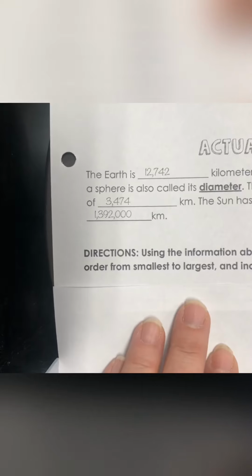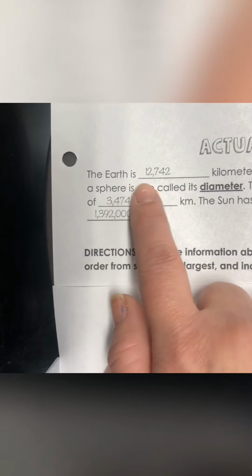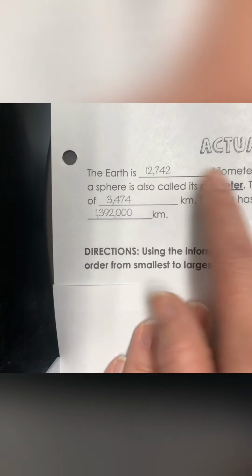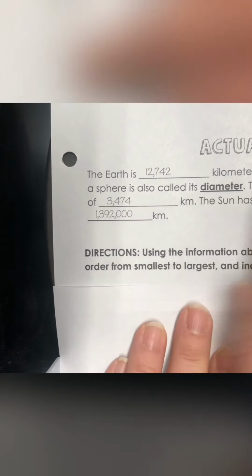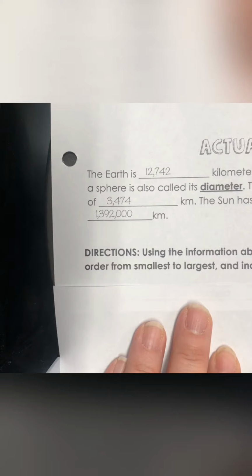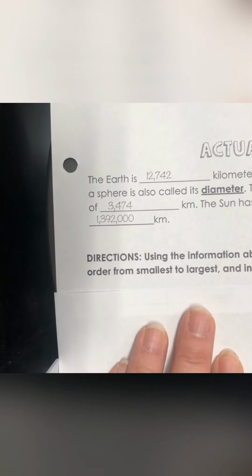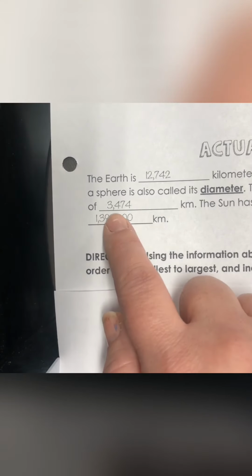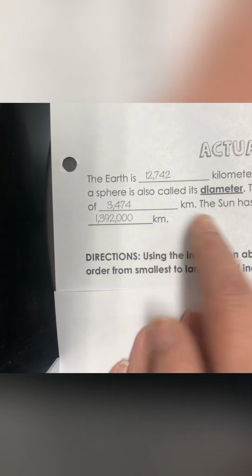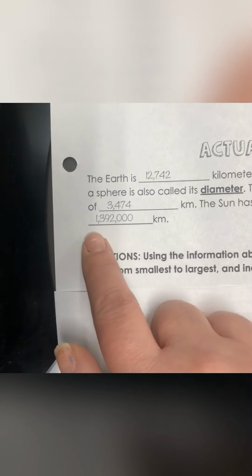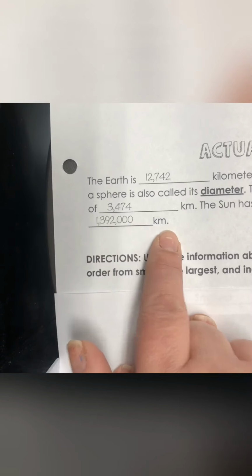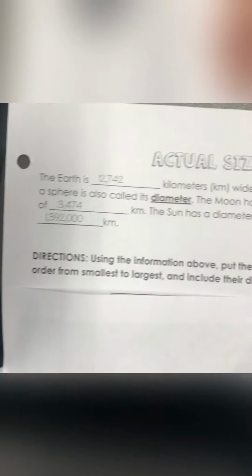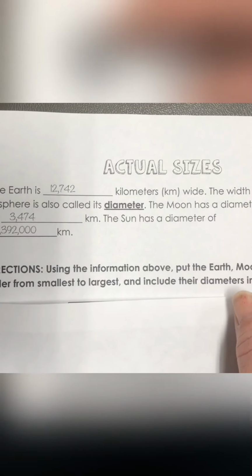Okay, so here are your notes. The Earth is 12,742 kilometers wide. The width of a sphere is also called its diameter. The Moon has a diameter of 3,474 kilometers. The Sun has a diameter of 1,392,000 kilometers. Okay, so diameter, which it shows you over here on your notes, is this distance.